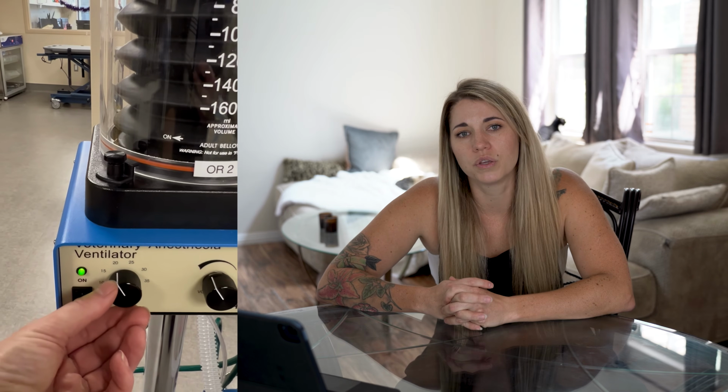This may be less important with large breed dogs or patients where the tidal volume is estimated to be really similar to the reservoir bag that you're using. The alarm on the ventilator will initially start sounding if your pressures are below 5 centimeters of water, but as you increase your volume and thus your pressures, the sound of the alarm should go away.